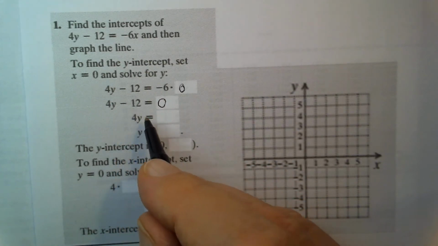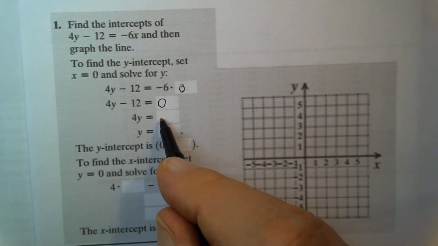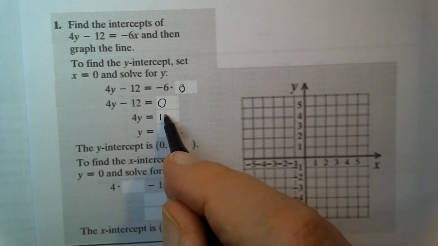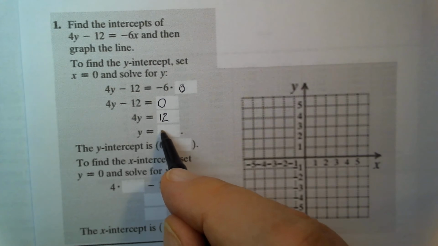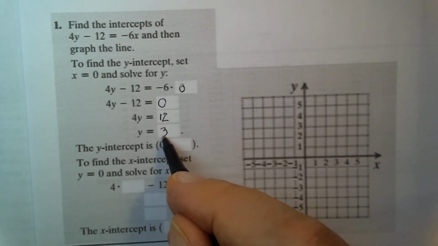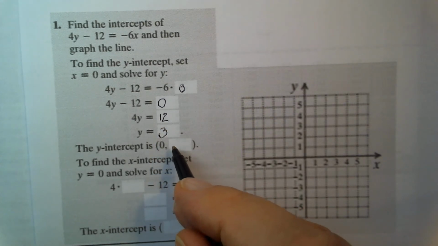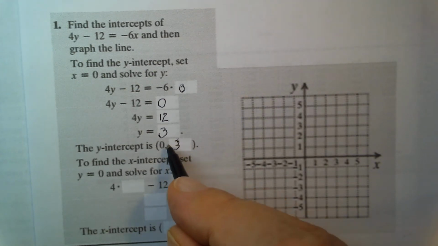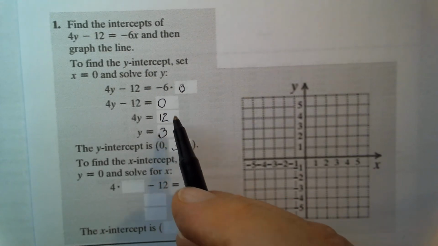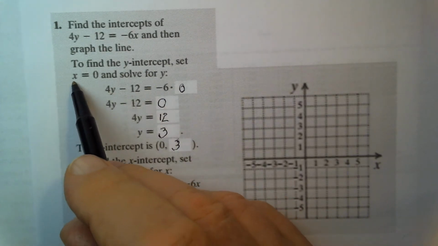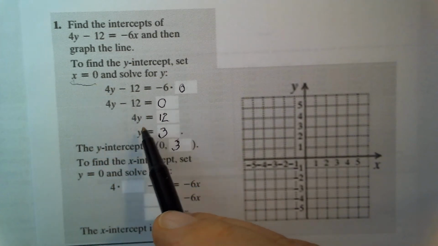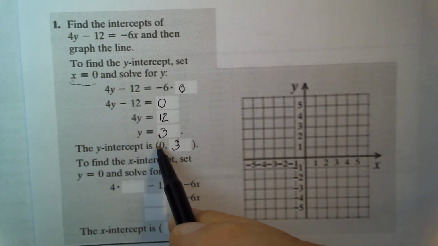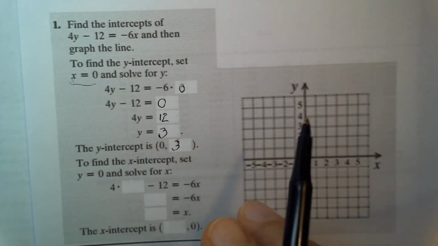Now we add 12 to both sides, so 4y equals 12. We divide both sides by 4, so y equals 3. So the y-intercept is (0, 3). Again, the 0 comes from the fact that we set x equal to 0.